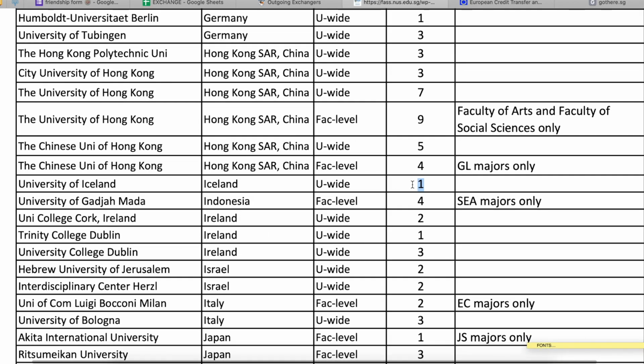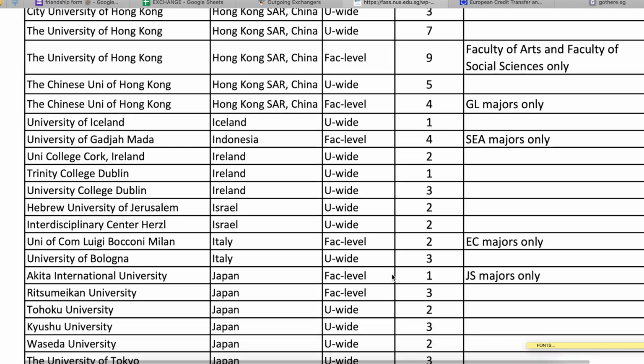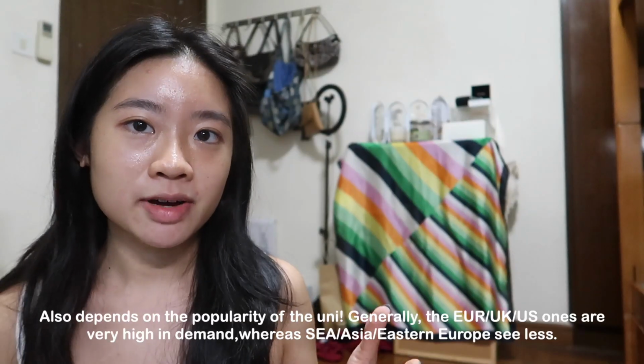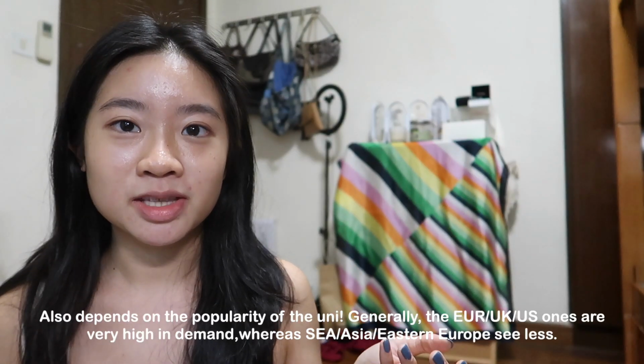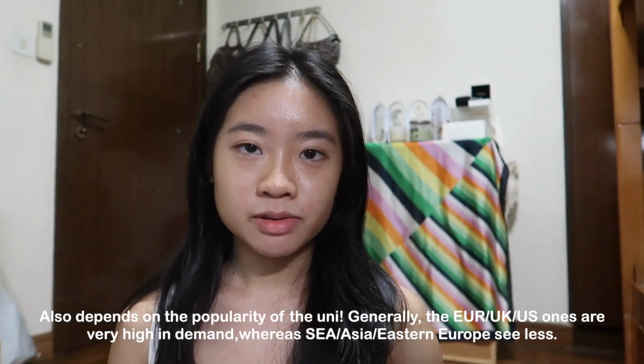But if they have 5+ or 3 to 5 spots, then you do have a higher likelihood of getting the uni that you want. So after you have glanced through that list, I think it's good to start narrowing down what region you want to stay in. And while you're doing this, also shortlist some of the unis that kind of stand out to you or sound interesting to you, so that you have a mental filtering system.